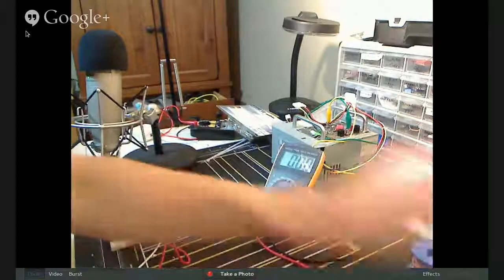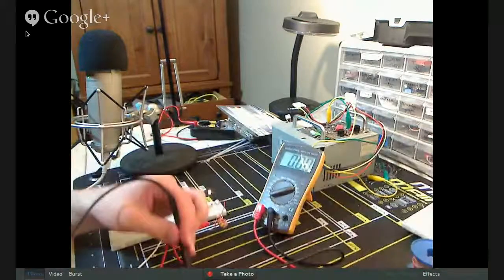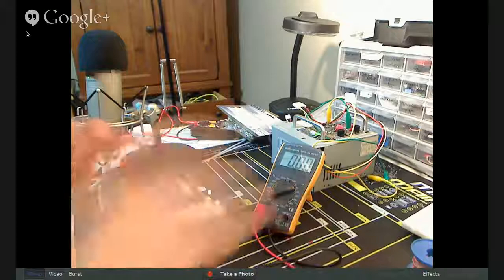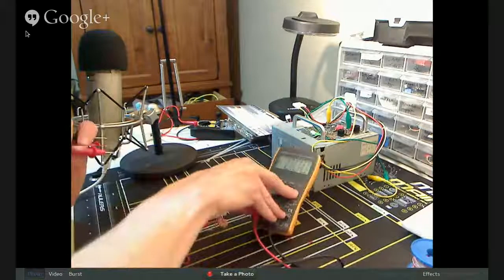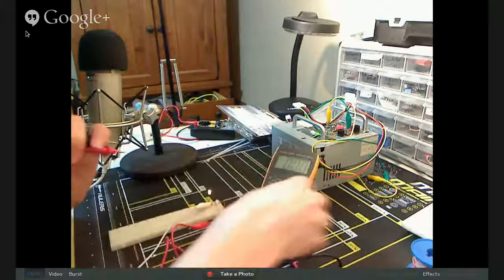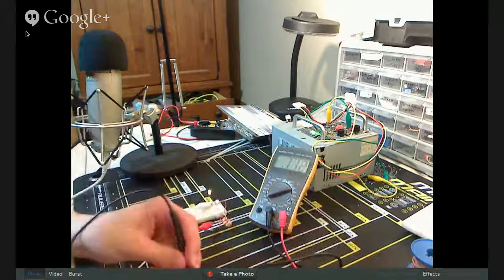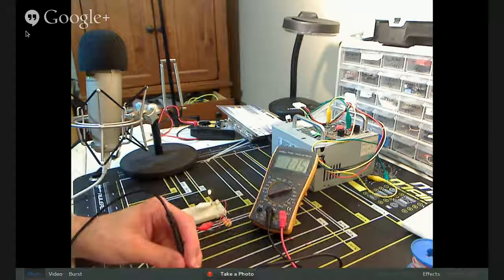We'll set it to DC volts, and we'll measure across our battery, and nothing's going to happen because I have it connected wrong, and it's acting like a short circuit. Alright, so we'll measure across our battery, and look at that, it's dragged the battery voltage down all the way to 1.15.